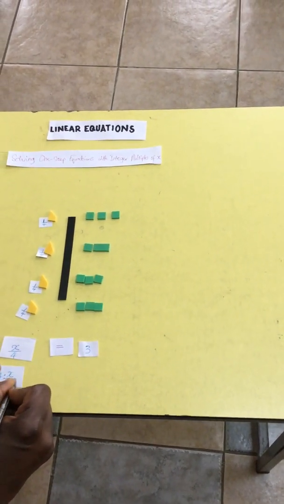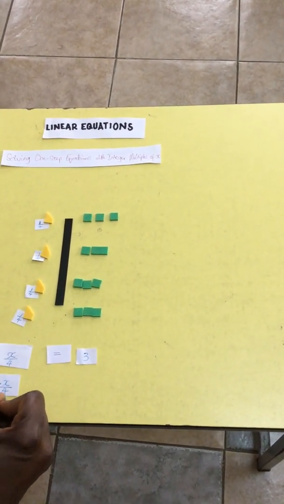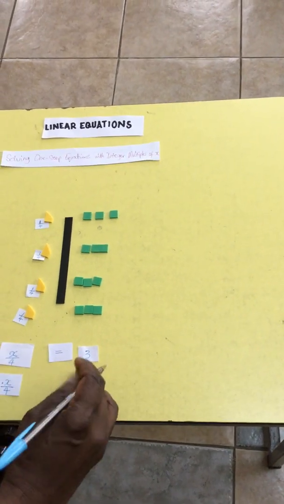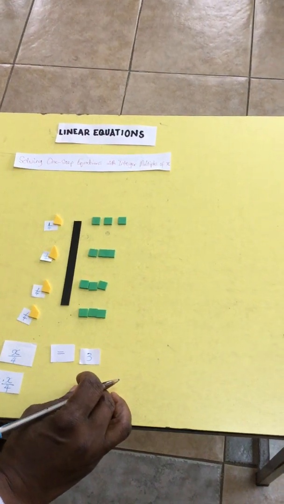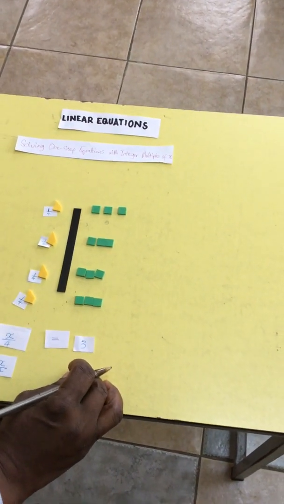We took it 4 times. We can do the same thing here. We took 3, took that 4 times also.